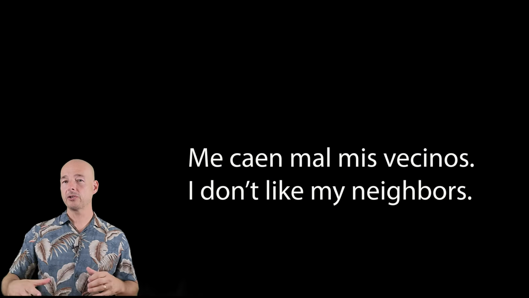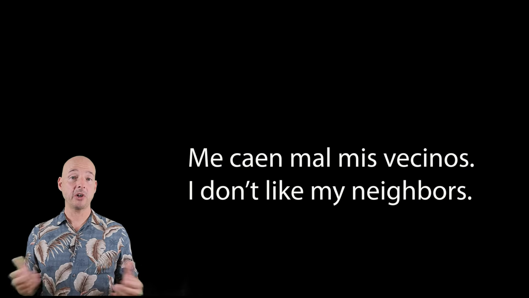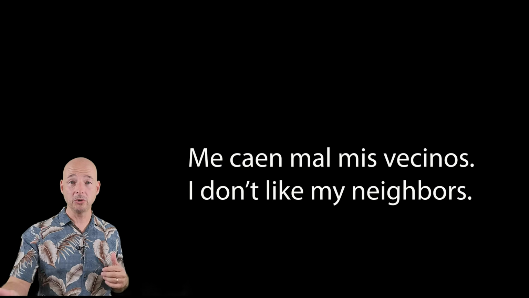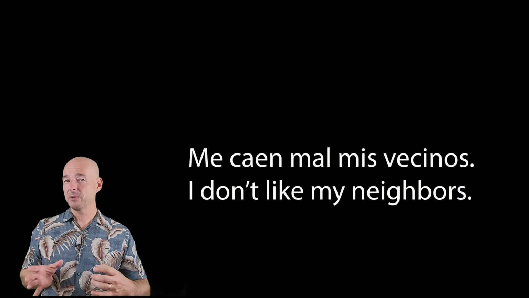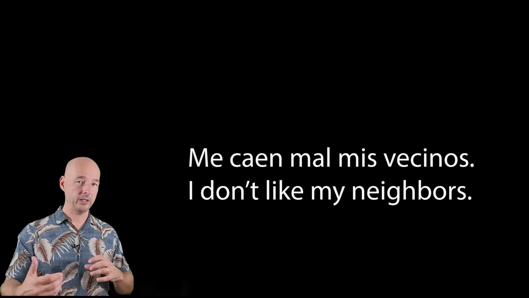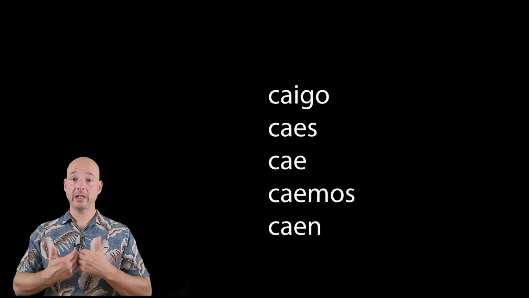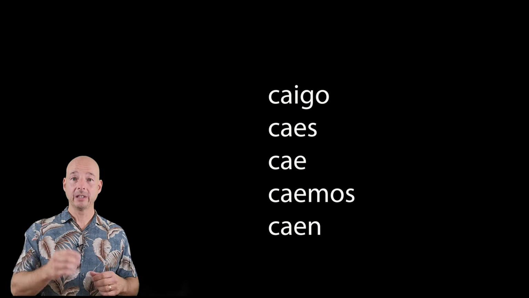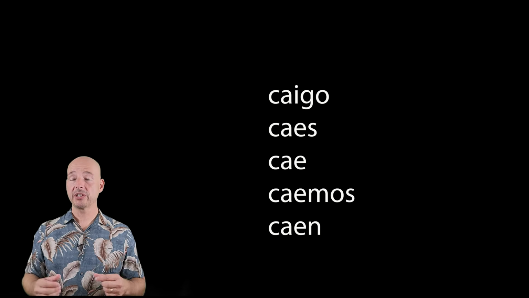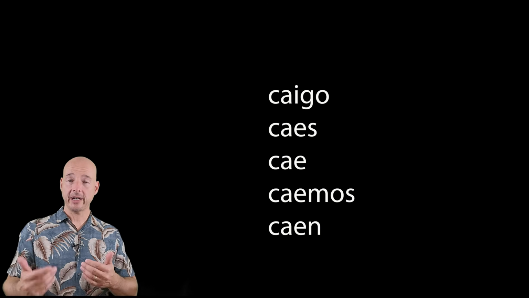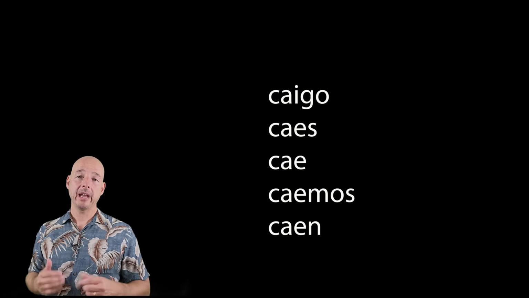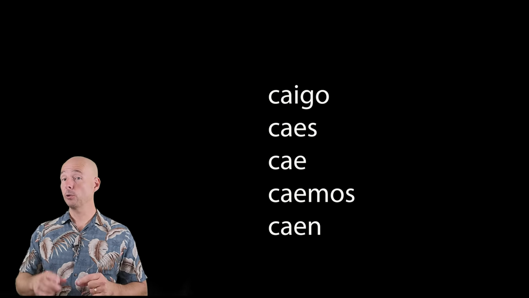Now, with this particular construction in this verb, you may be talking about how people like you, how you like them, things like that. So we're going to add some other conjugations just so you know how to do that. So for I, it'd be yo caigo. Tú, right? Caes. Third person singular and also for usted, cae. And then for nosotros, us, caemos. And for third person plural and ustedes, which is you plural, caen.